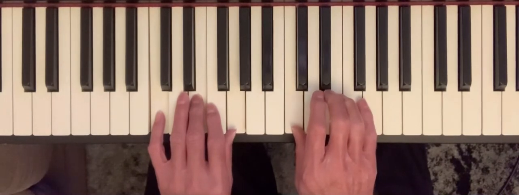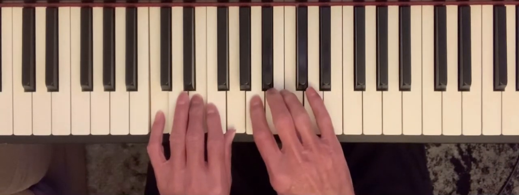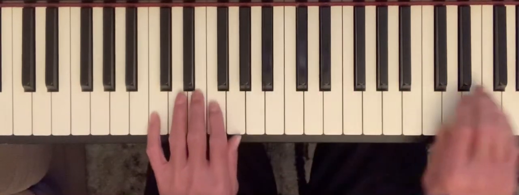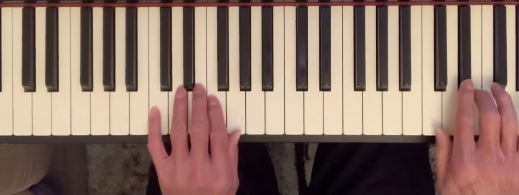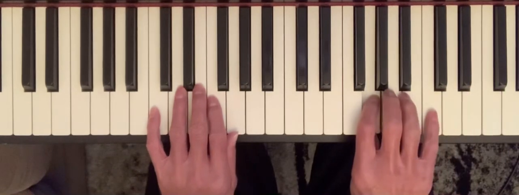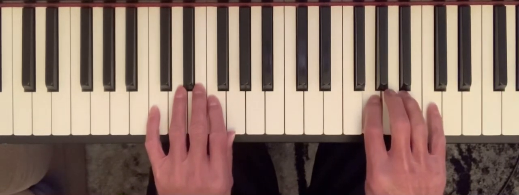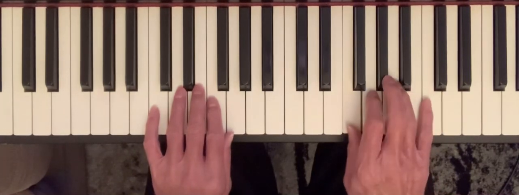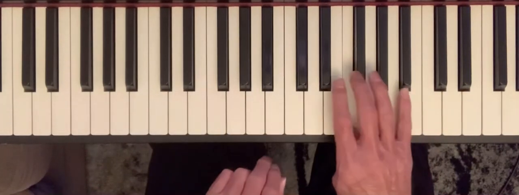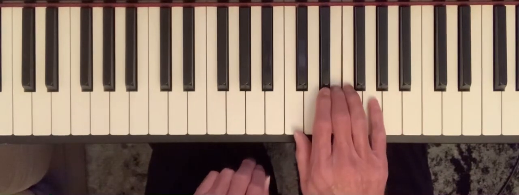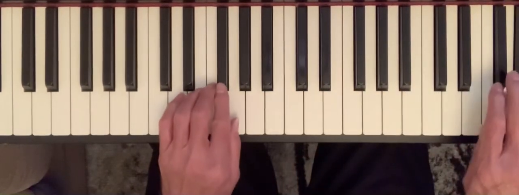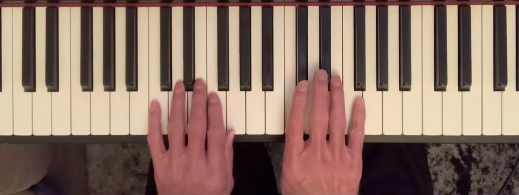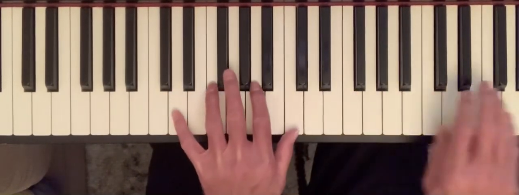From there, I go down to the A, the note above the G. And then I go back to C, straight to a chord note, approach note circling around E. So, and again, you can apply that to different chords.